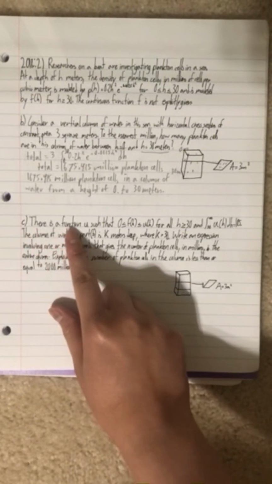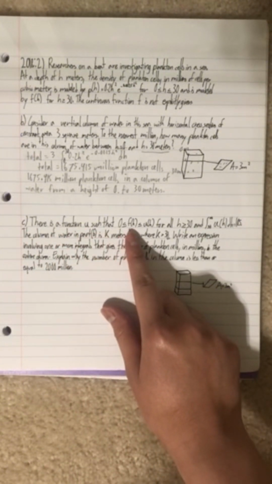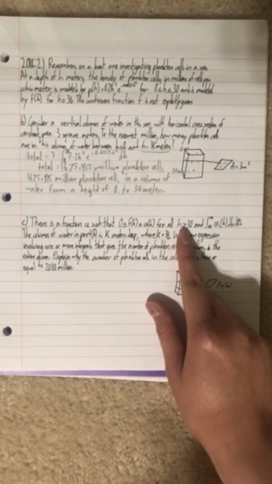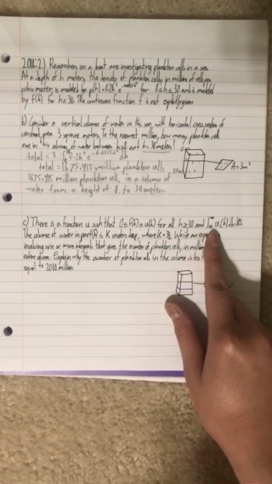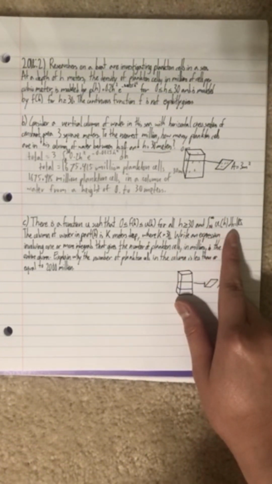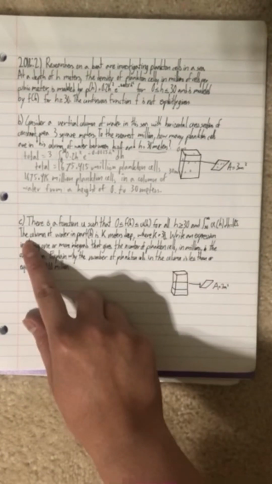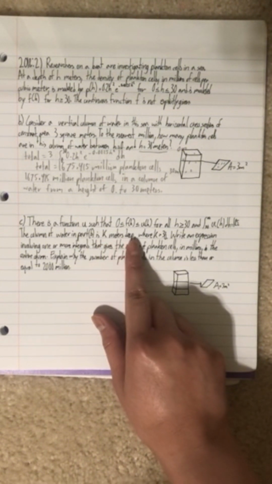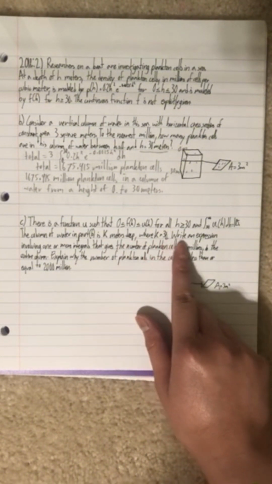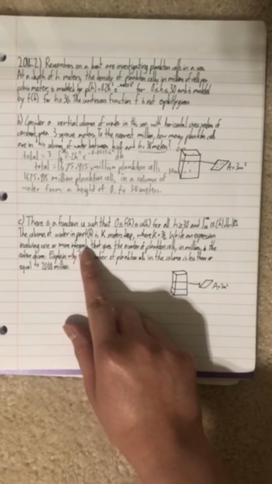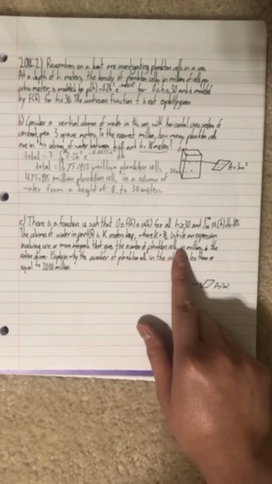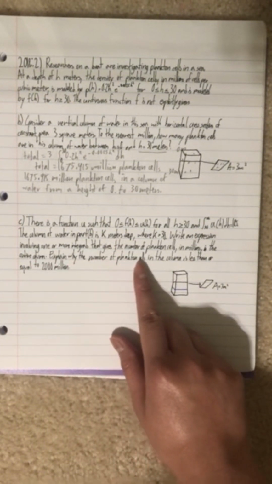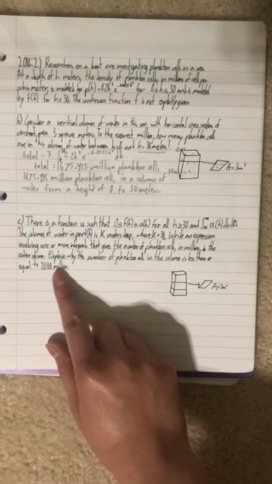Part C. There is a function u such that 0 is less than or equal to f of h, which is less than or equal to u of h, for all h greater than or equal to 30, and the integral from 30 to infinity of u of h dh is equal to 105. The column of water in part B is k meters deep, where k is greater than 30. Write an expression involving one or more integrals that gives the number of plankton cells in millions in the entire column. Explain why the number of plankton cells in the column is less than or equal to 2,000 million.